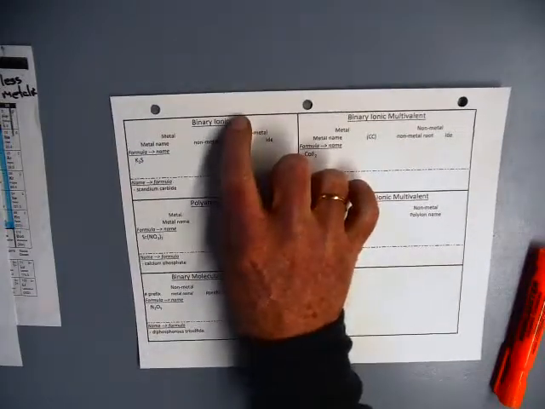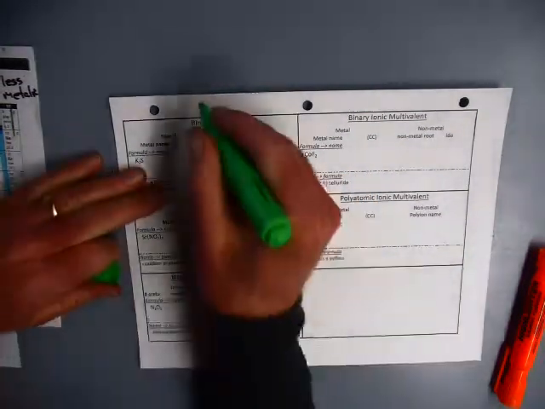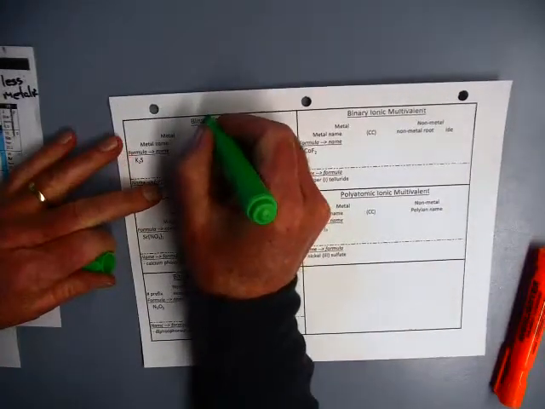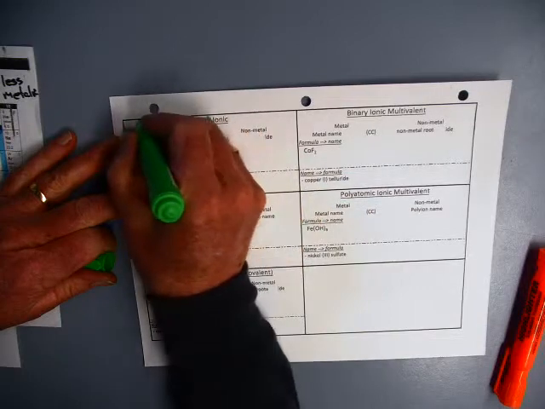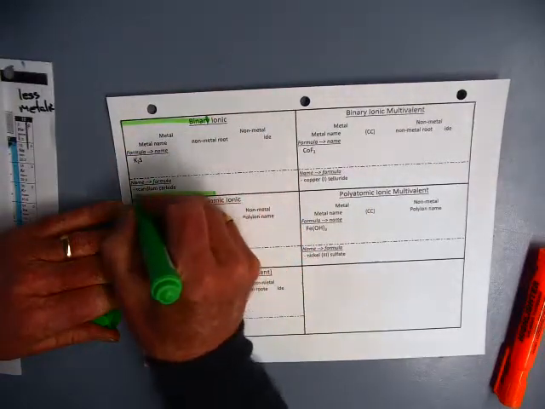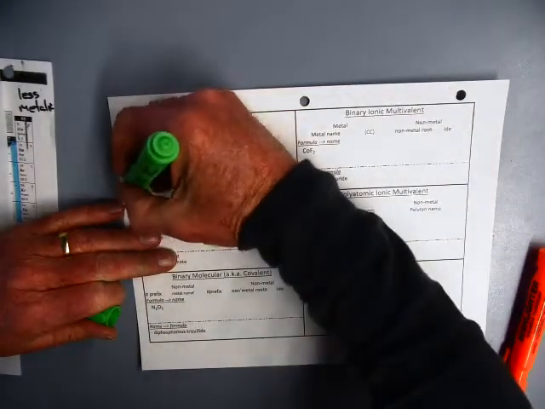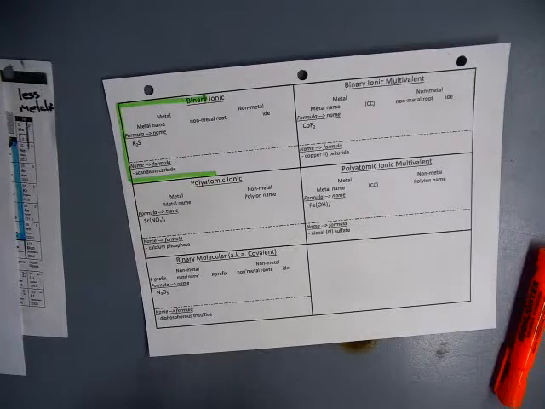So this one here, I'm going to color, and it's going to be ionic. I'm going to color it this way, just the binary, this half. This part is green.